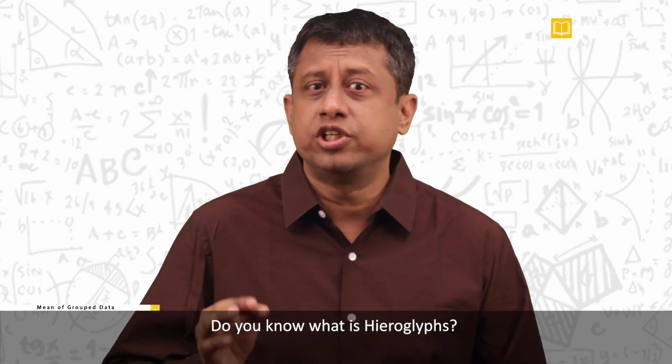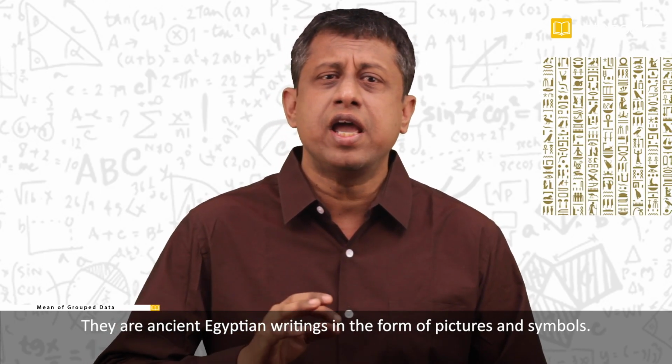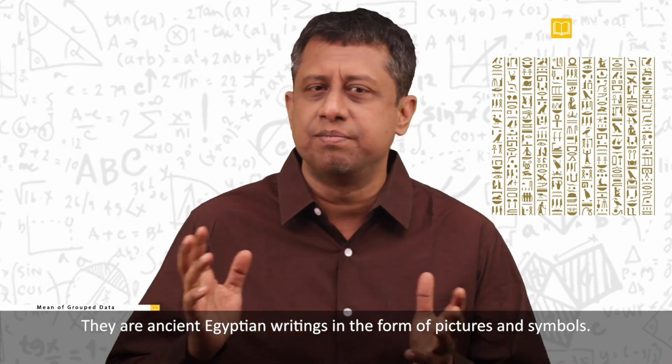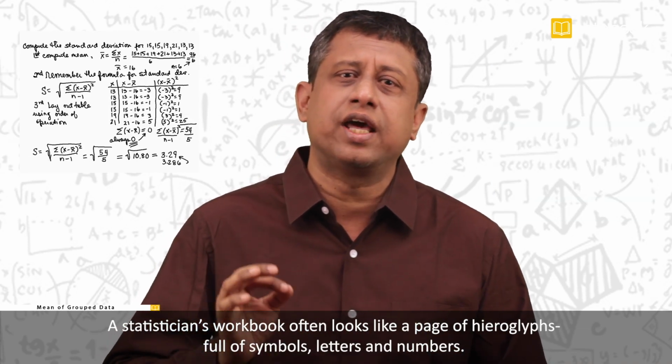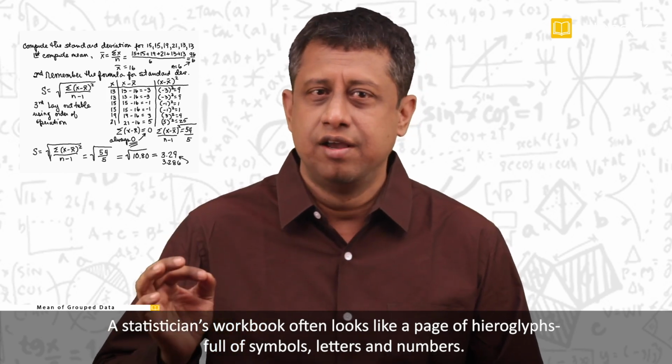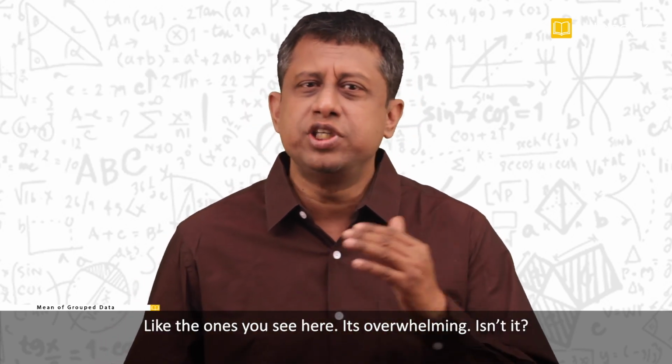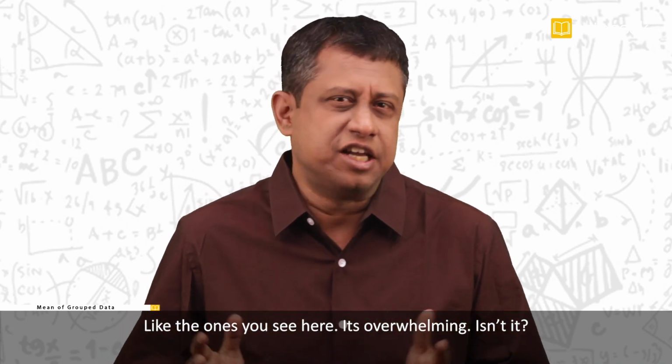Do you know what is hieroglyphs? They are ancient Egyptian writings in the form of pictures and symbols. A statistician's workbook often looks like a page of hieroglyphs, full of symbols, letters, and numbers. Like the ones you see here, it's overwhelming, isn't it?